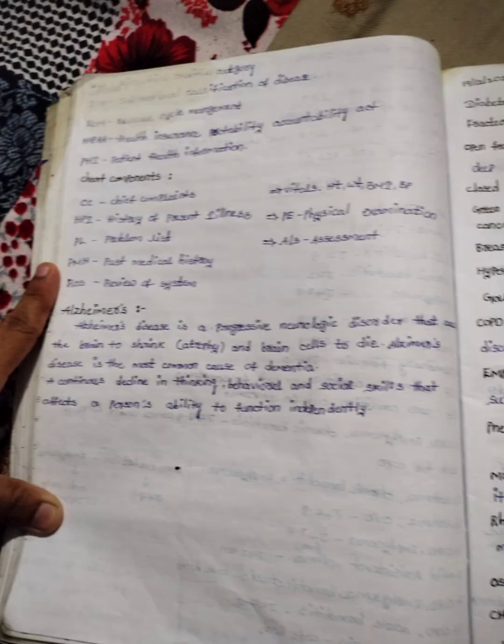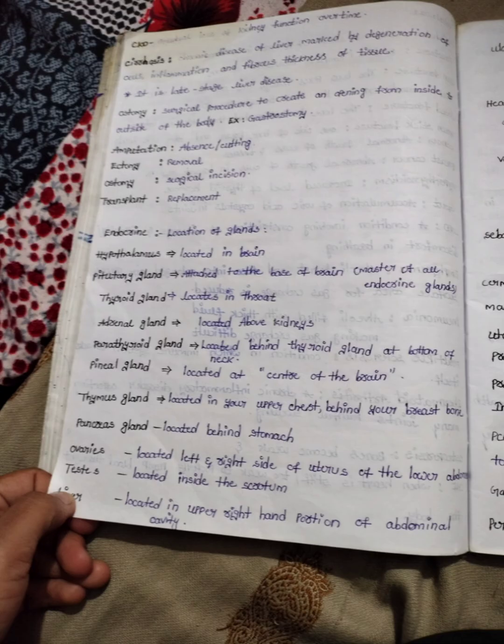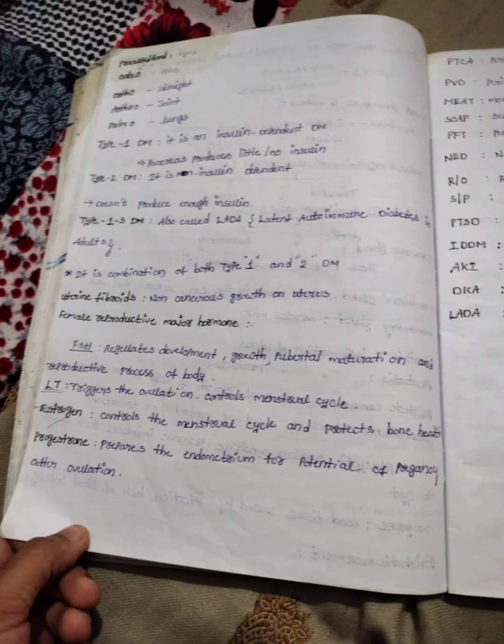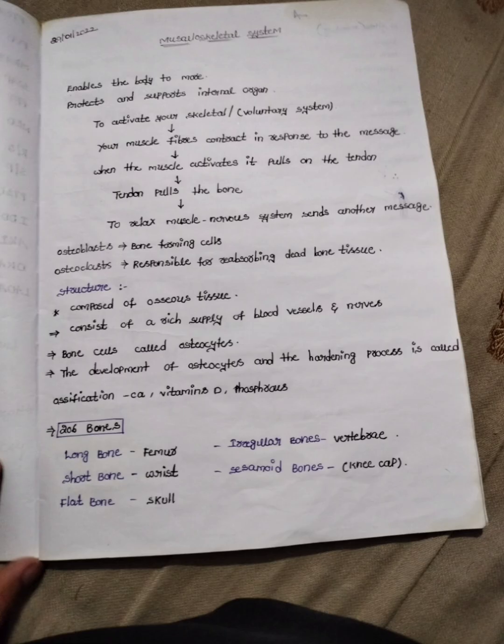Here some chronic conditions and some acute conditions are given. You can see in this video, substantiation is the major topic, and it is very important for the medical coder who is going to code the codings.